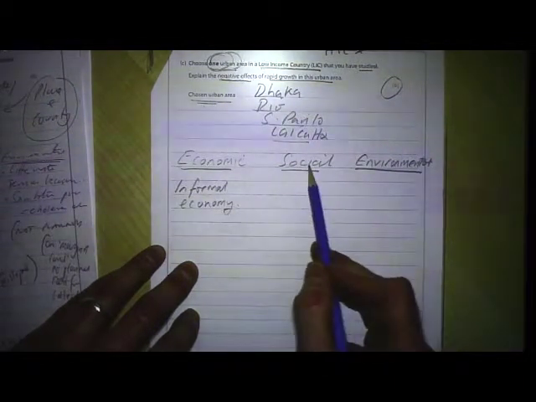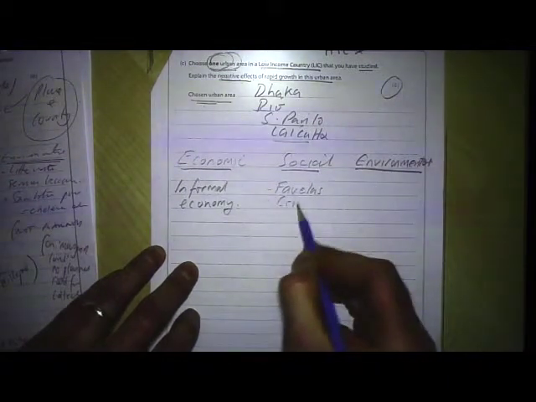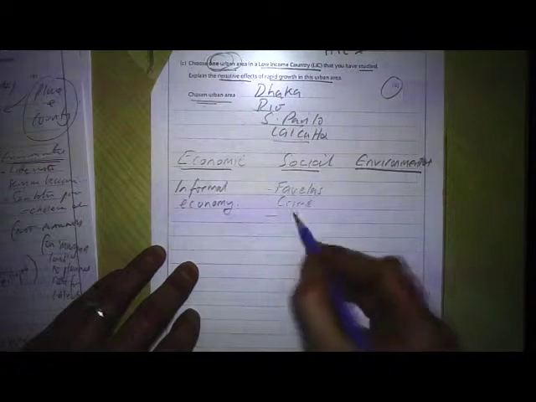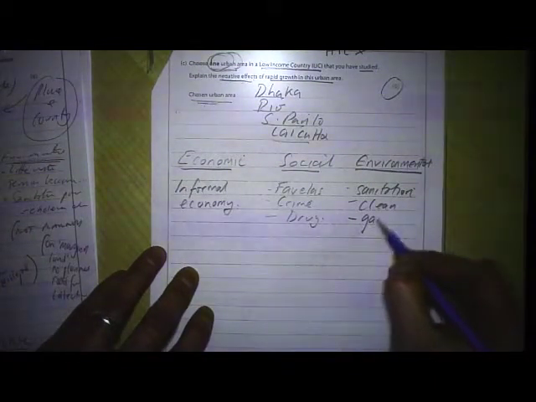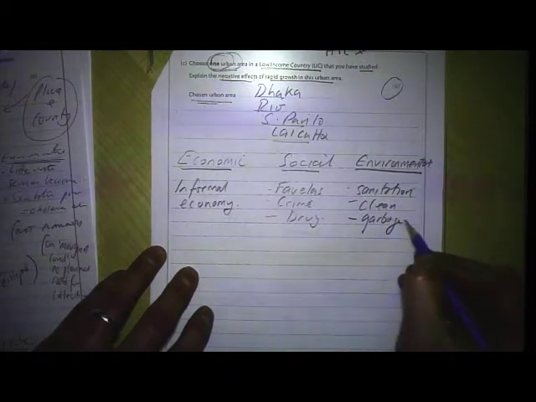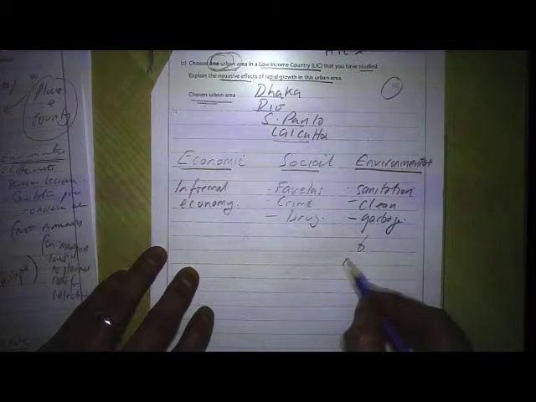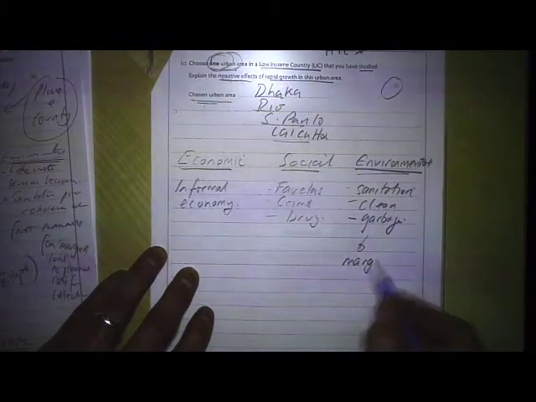You need to be talking about the social impacts, which could be the housing, so you'll be talking about the favelas or the busties, depending where you are. You could be talking about crime, you could be talking about prostitution, you could be talking about drugs. Okay? Environmentally, we could talk about the lack of sanitation, the lack of clean water. You could talk about the lack of garbage disposal and how that actually affects people. So we're talking about cholera, dysentery, etc. Or indeed the fact that these people environmentally live on marginal land.